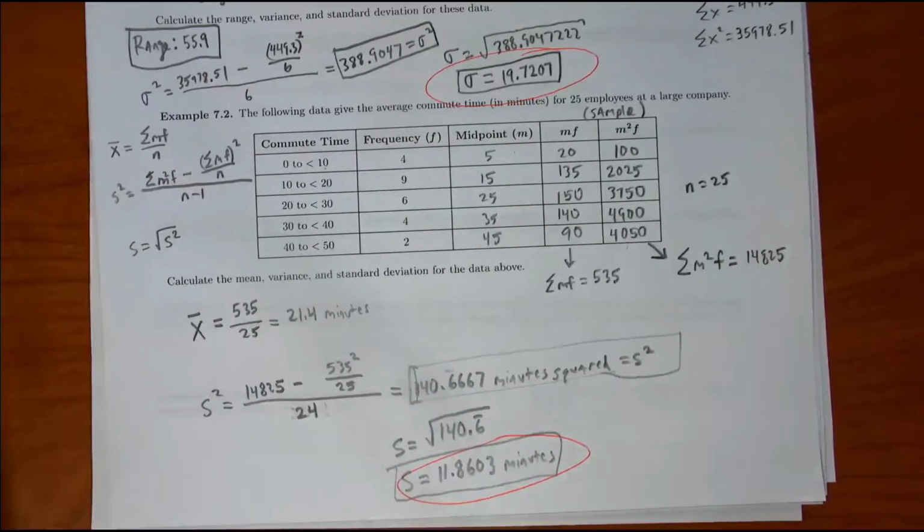Standard deviation is a measure of variability. It tells you how far apart your data are spread out from the mean on average. That's what standard deviation does. So, in general, we would say a bigger standard deviation means the data are more spread out. A smaller standard deviation means the data are closer together.